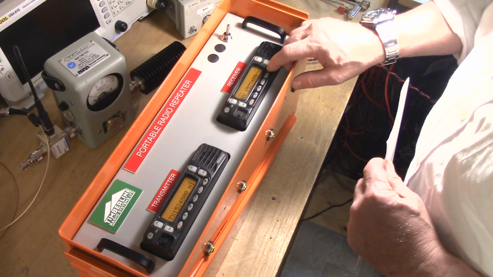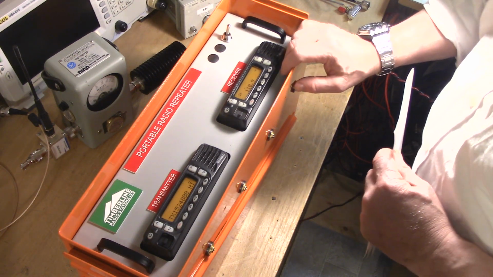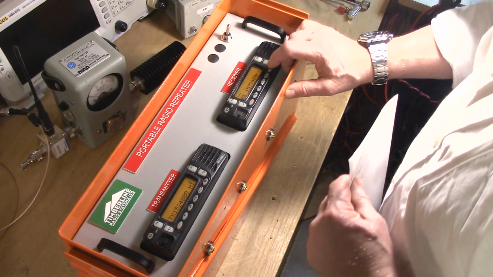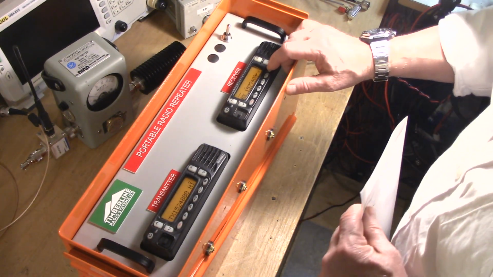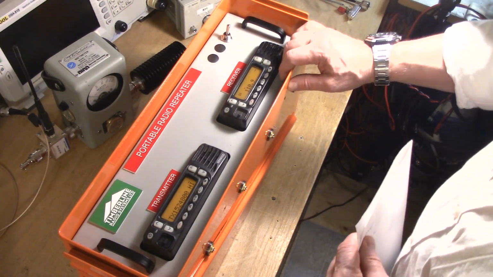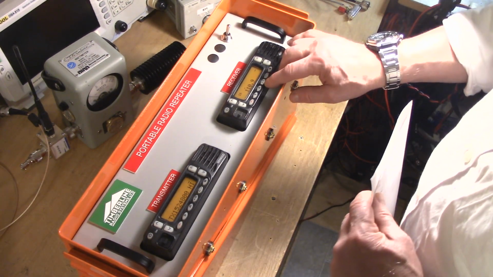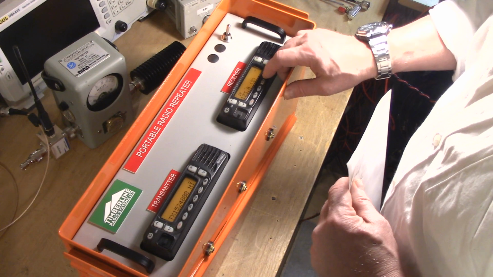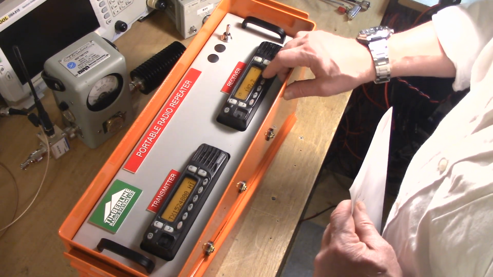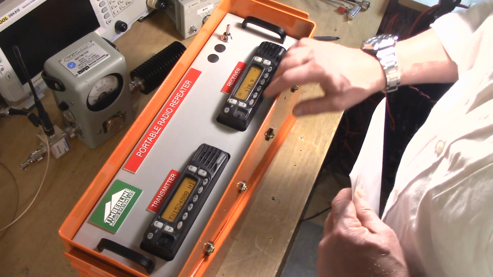the first key is for our PL tone or our CTCSS. And the way you set this is a long press of the button takes you into the setting. And using the AB key, you can increase the tone or decrease the tone to your liking.